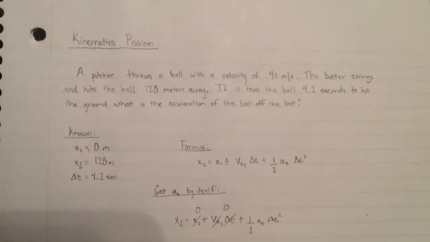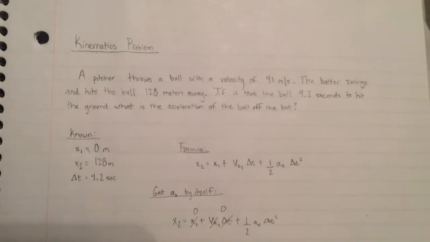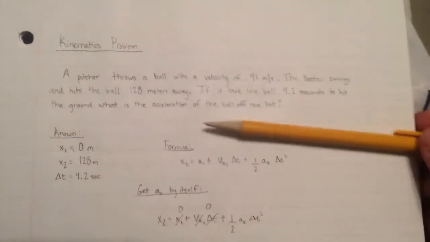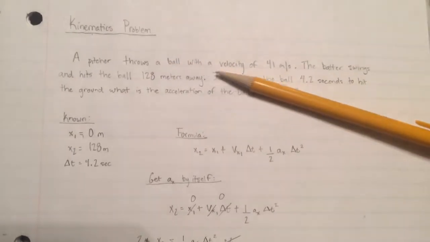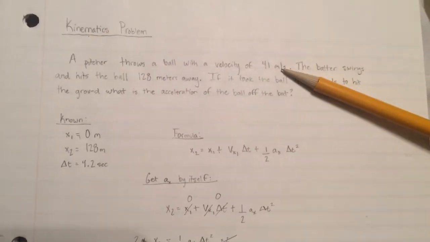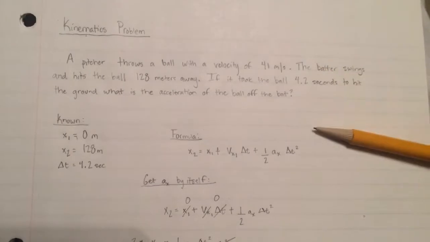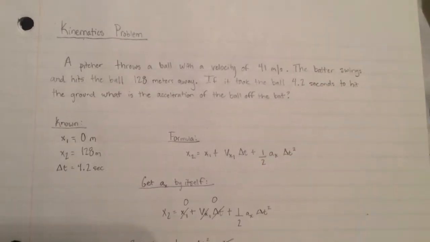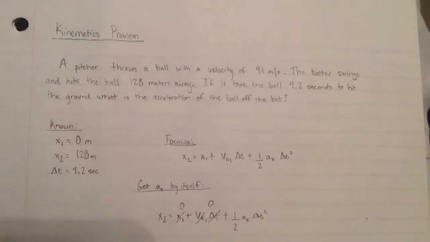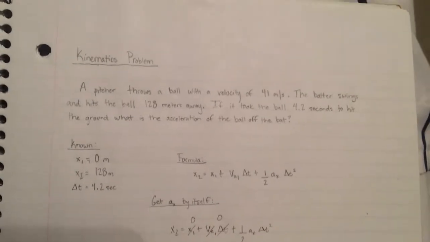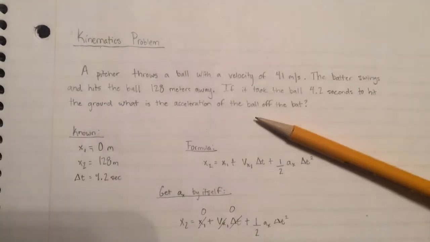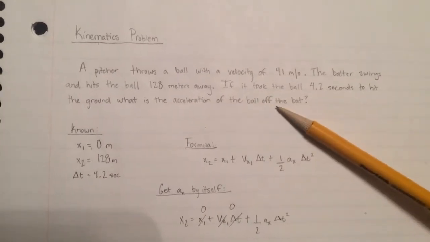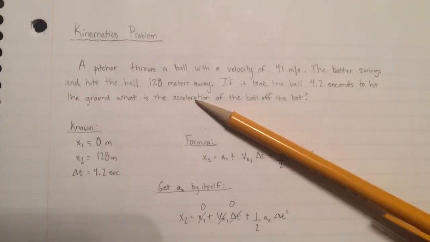Alright, so this is a problem dealing with kinematics that I did here. In this problem, a pitcher throws a ball with a velocity of 41 meters per second. The batter swings and hits the ball 128 meters away. If it took the ball 4.2 seconds to hit the ground, what is the acceleration of the ball off the bat? So we're trying to find the acceleration of it.